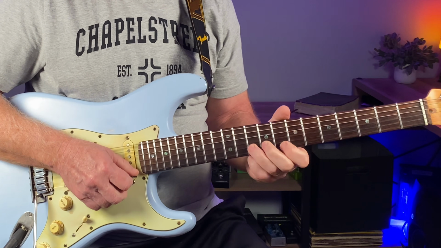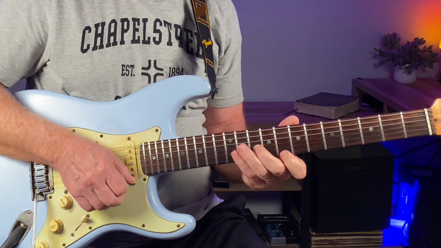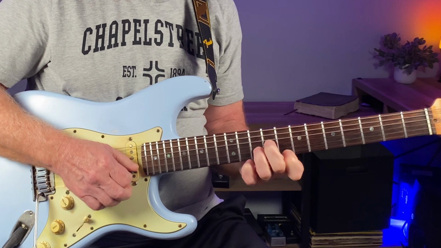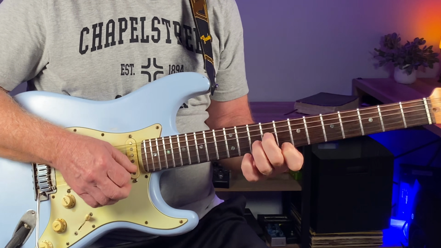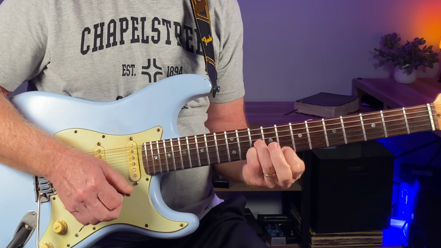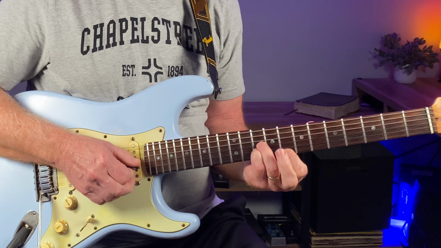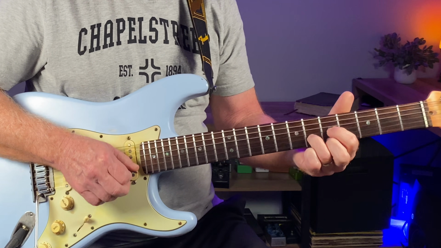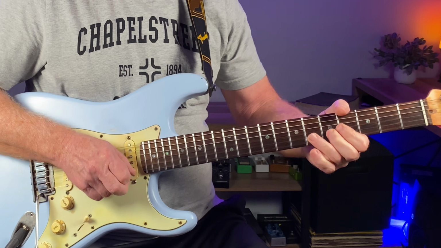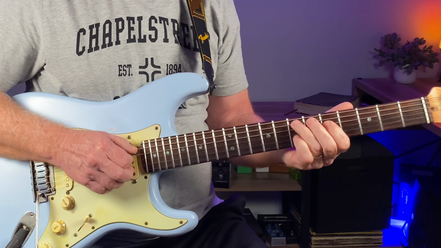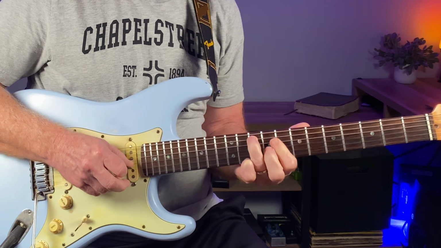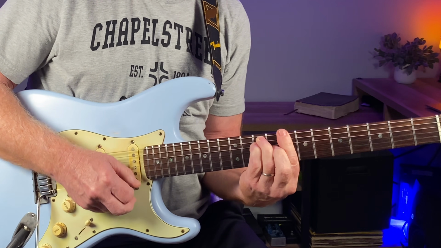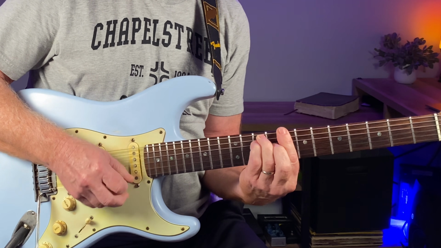A minor, F. Another F triad right there. C. There's those little moves that connect the chords.